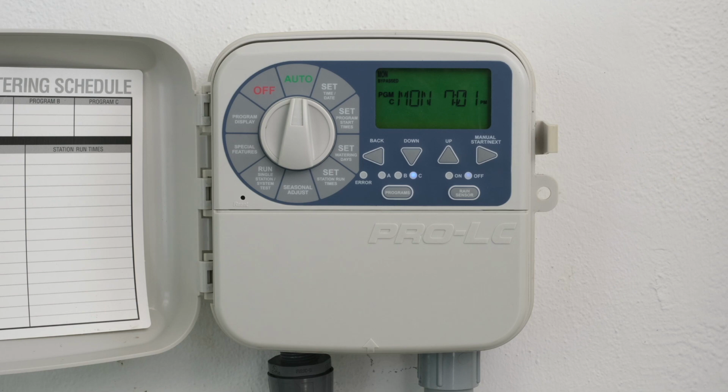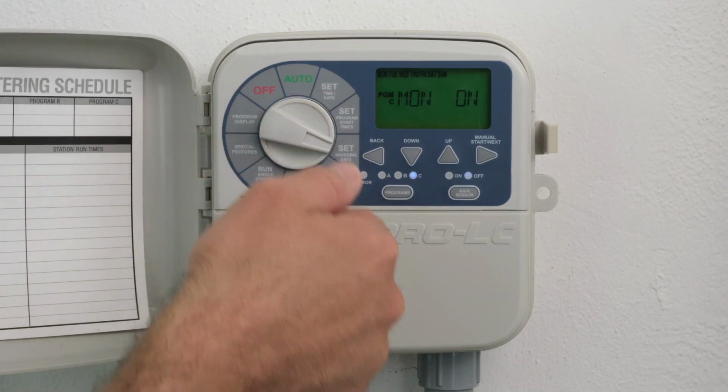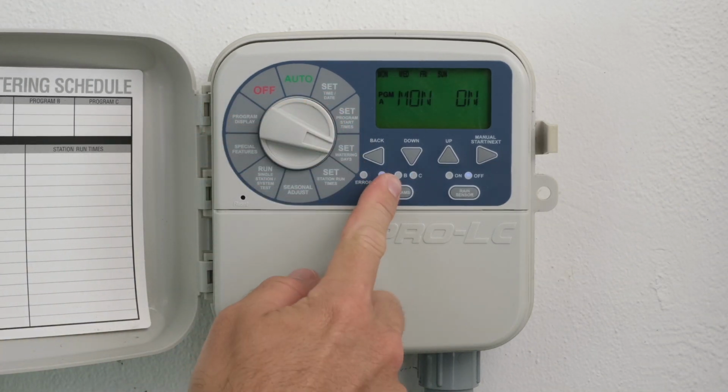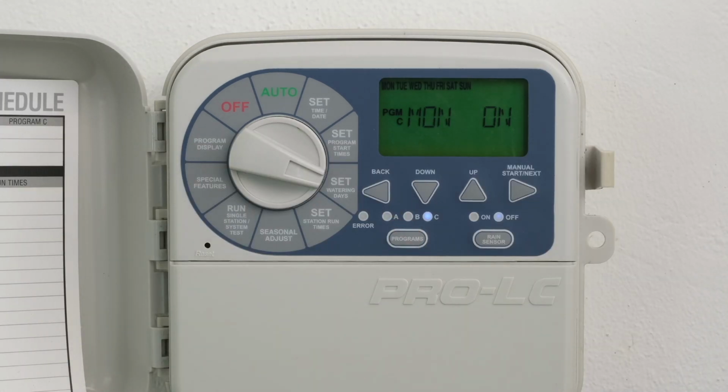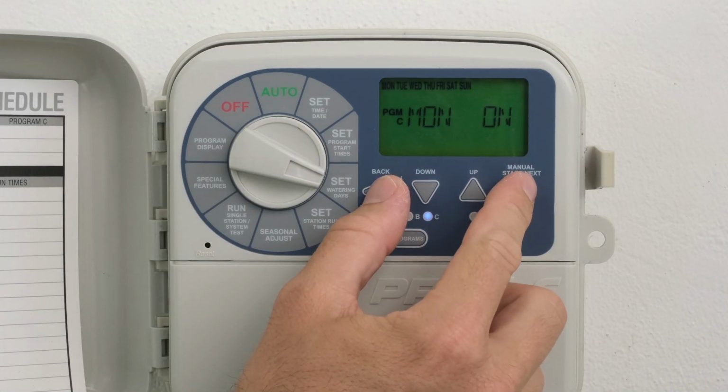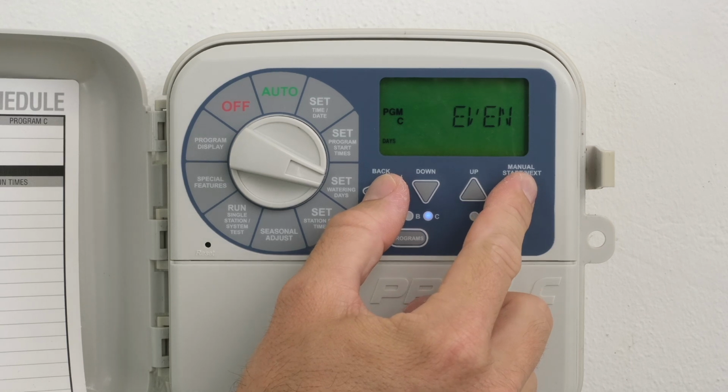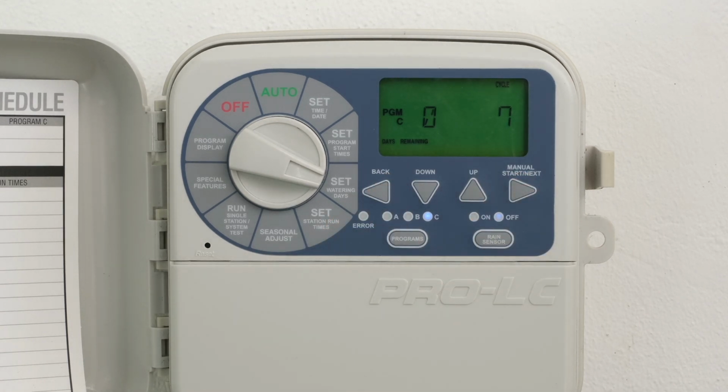Turn the dial to Set Watering Days. Press the Programs button and select program A, B, or C. Press the back and next buttons simultaneously until Cycle appears in the upper right corner and Days Remaining is flashing in the bottom left corner.